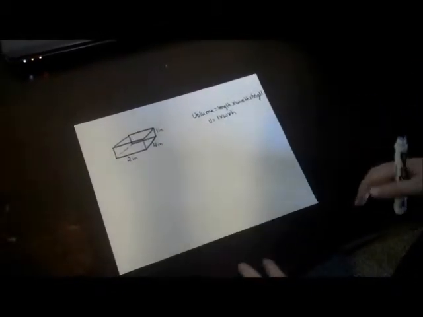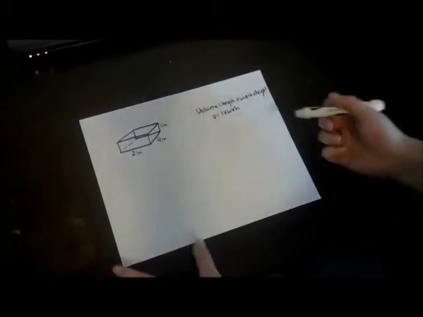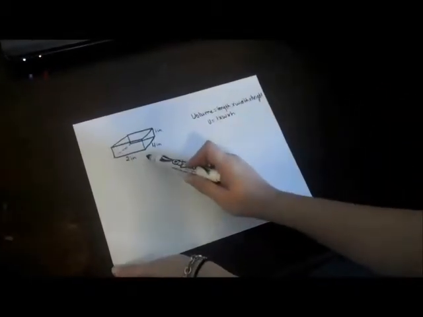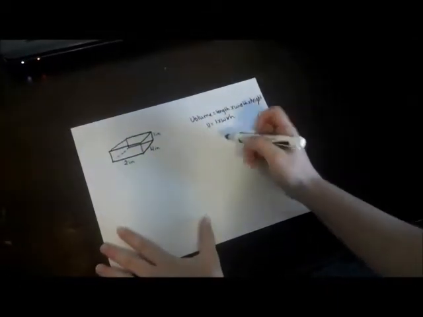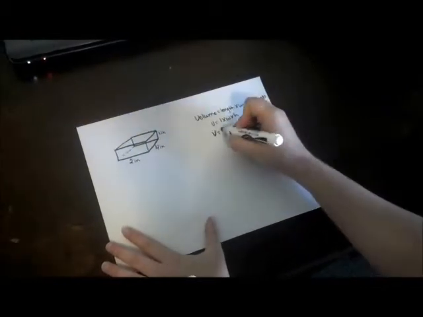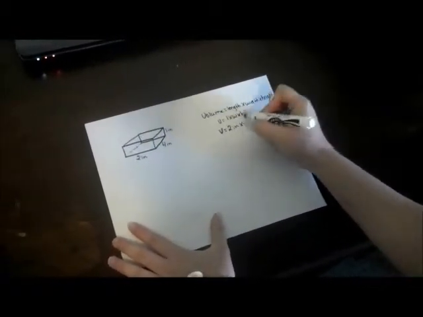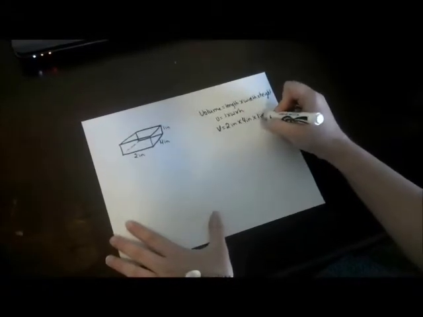Now on the cube all the sides were the same, here they're not, so it's not going to be as simple. So once again, we have our measurements and we have our equation. Since we already have our measurements, we can go ahead and plug them into the equation. So volume equals length is 2 inches, the width is 4 inches, and the height is 1 inch.